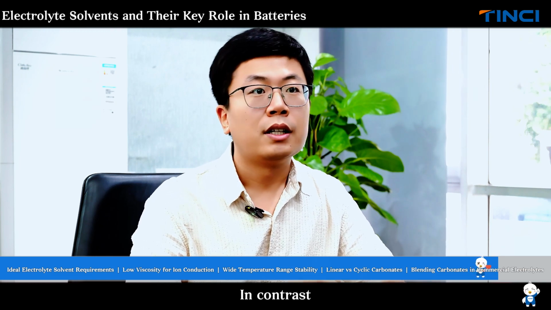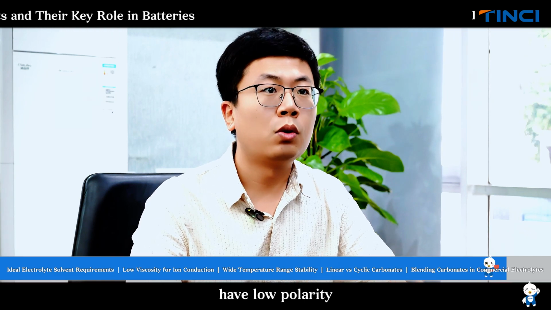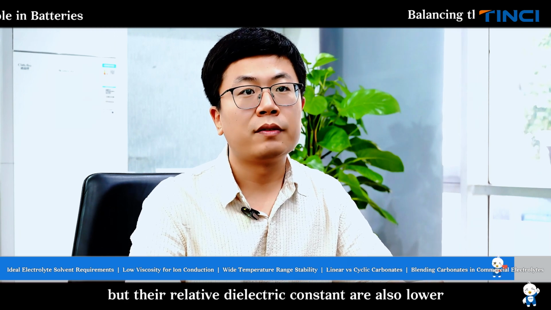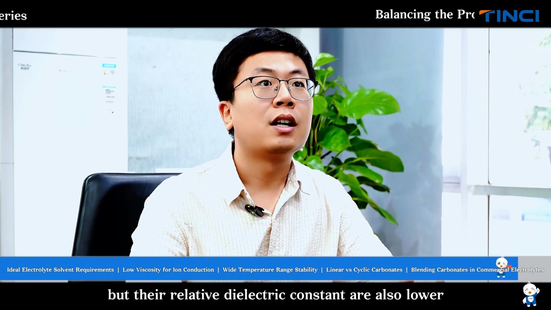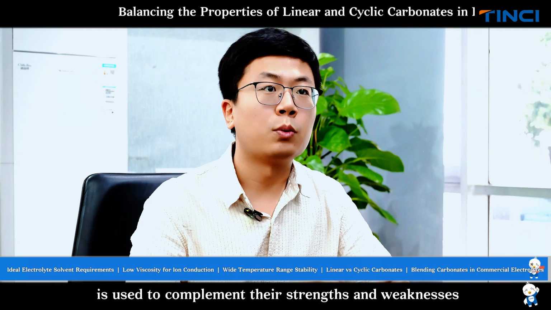In contrast, linear carbonates can rotate freely, have low polarity and low viscosity, but their relative dielectric constants are also lower, such as DMC, EMC, etc. Therefore, in commercial electrolytes, a mixture of linear and cyclic carbonates is used to complement their strengths and weaknesses.